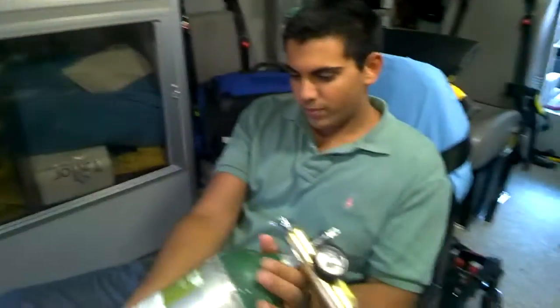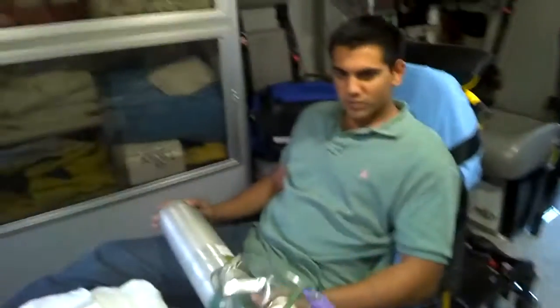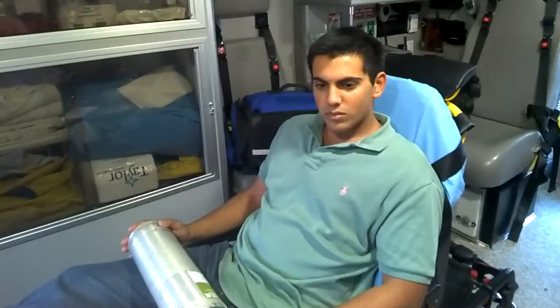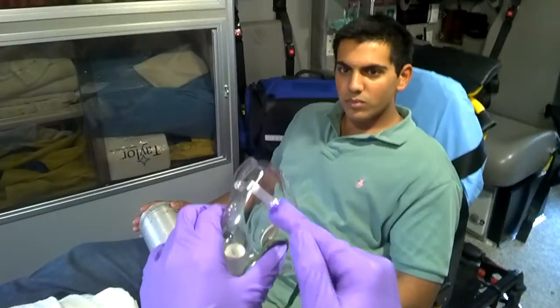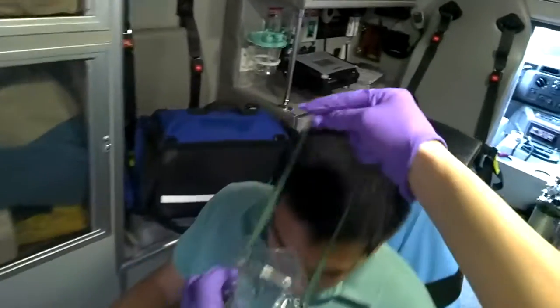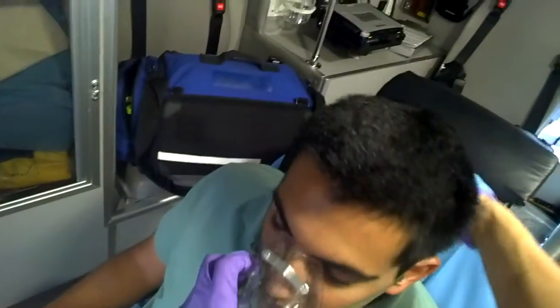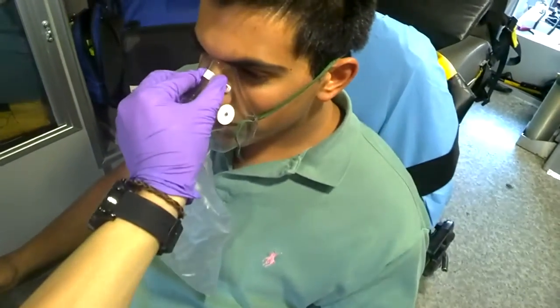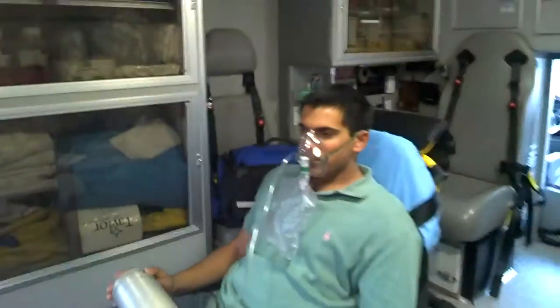But you want to hold on to that? Once it gets full, then you want to put it on the patient. So these rings here, you want that on top on the nose. And you want to just pinch it right here. And that's how you give a non-rebreather.